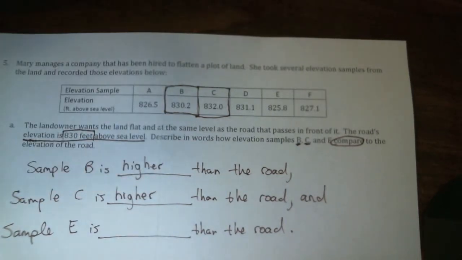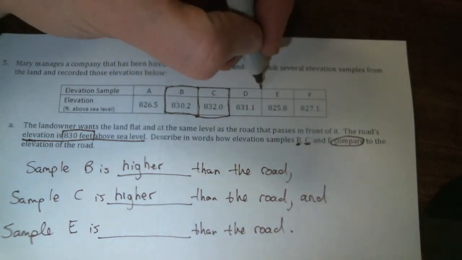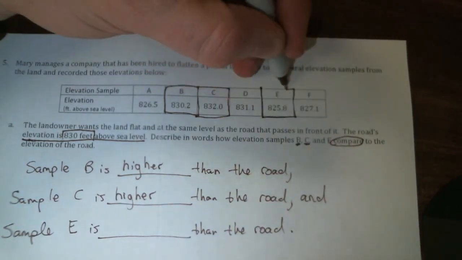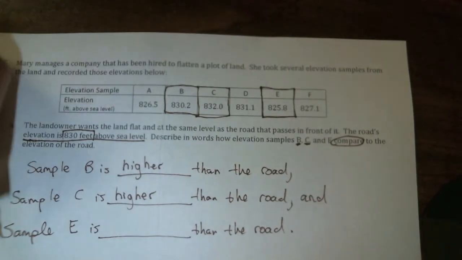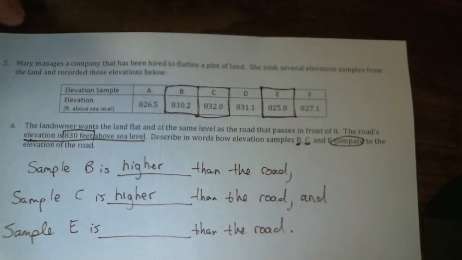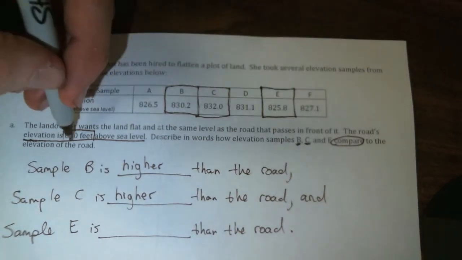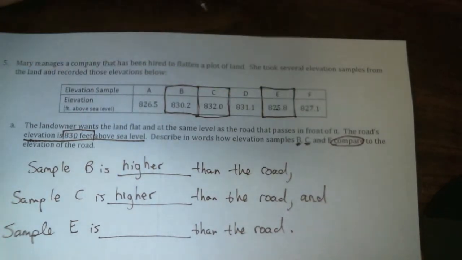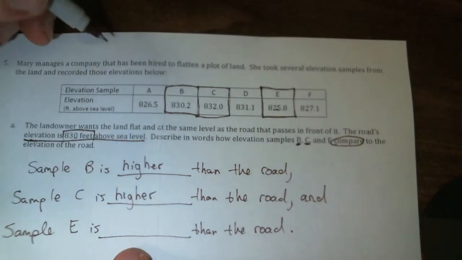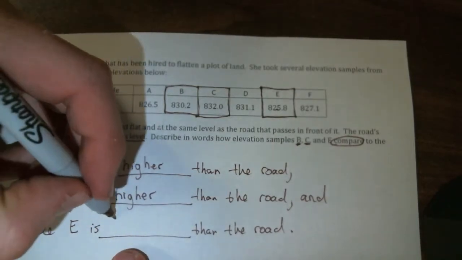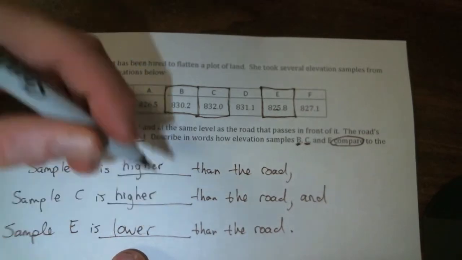than the road. And finally, it asks us to look at sample E, 825.8. Sample E is obviously, yes, it's got that decimal, but 825, if I compare the ones places, clearly not as big. So I'm not going to say less than, I'm going to say it's lower because we're talking about elevation. It's up and down. Lower than the road.